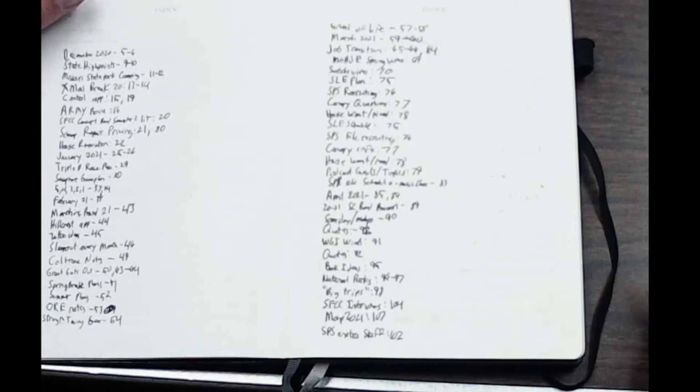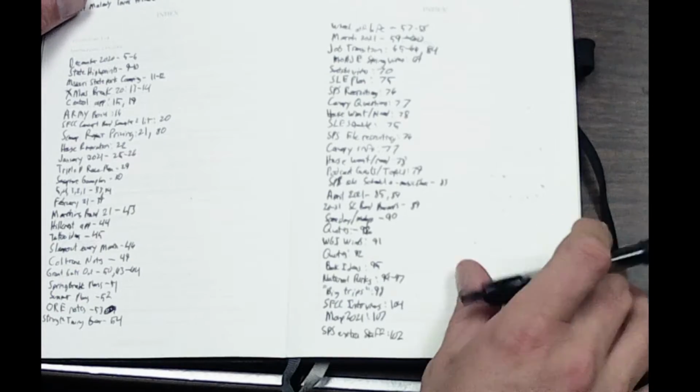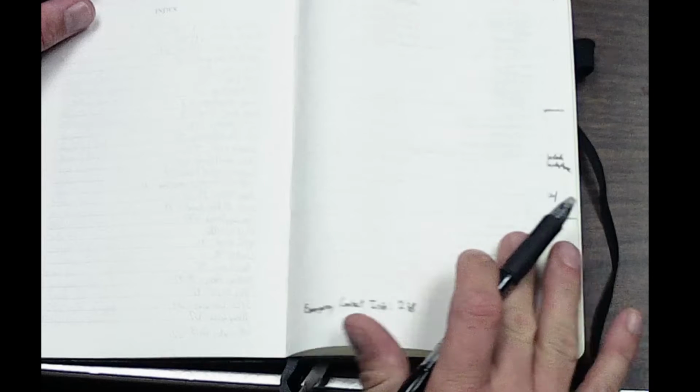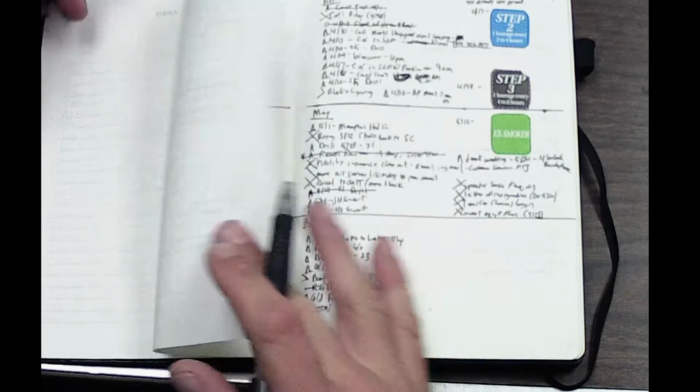This is the index, and so you don't fill out the index first. You fill out the book, and then you come back and write the stuff in the index, but that makes it where you can find the things that you're working on. So if you don't have one of these branded ones, you just leave some pages blank at the beginning, okay?